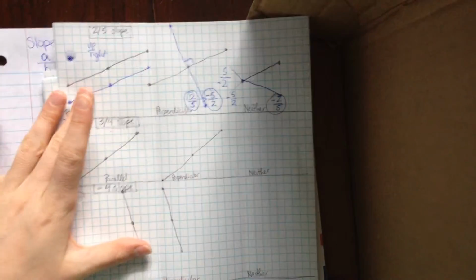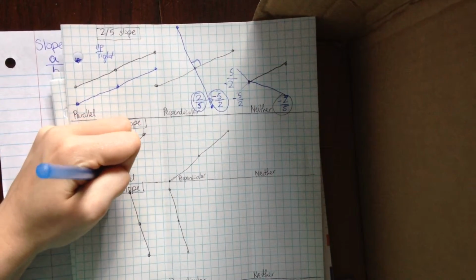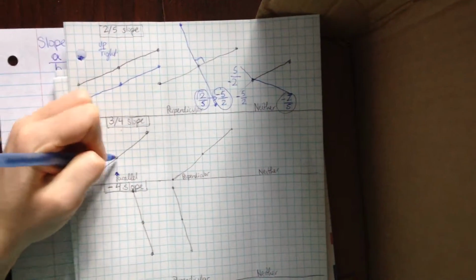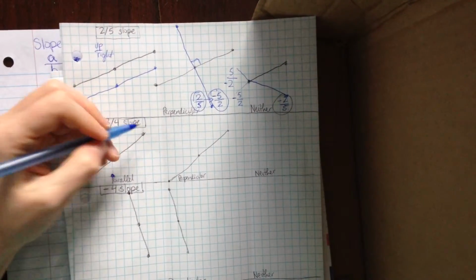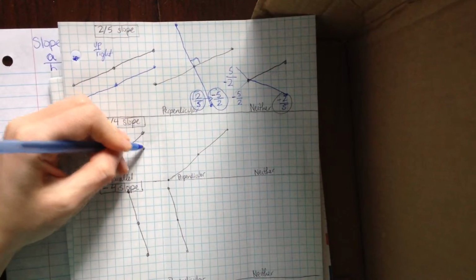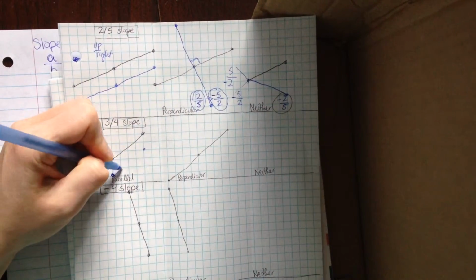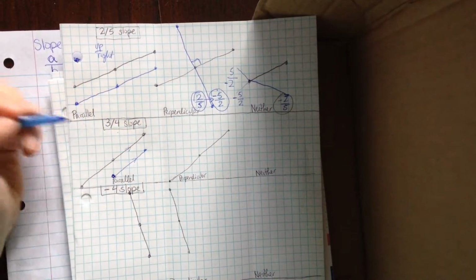All right, now we have a 3/4 slope. Parallel would also be 3/4. So I'm going to go down to, it's called a translation when you translate, shift down. And I'm going to follow the 3/4 slope recipe. Up 3, right 4. Up 3, right 4. You could keep going forever and ever. And look, it creates a parallel slope.